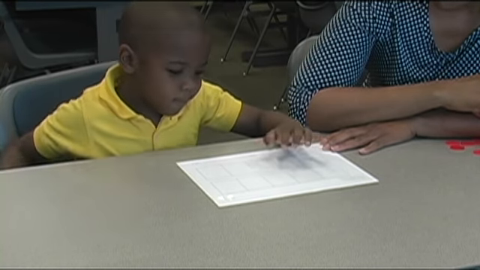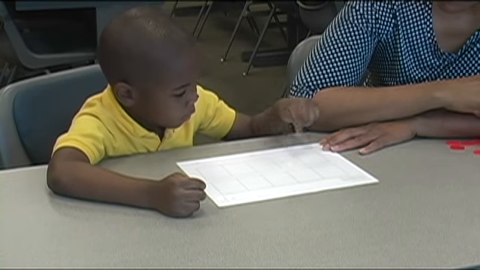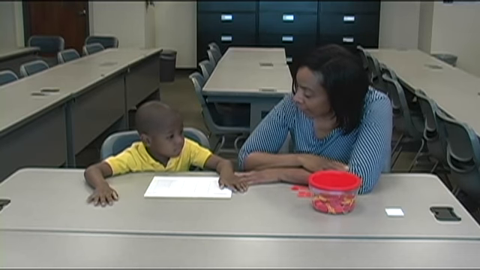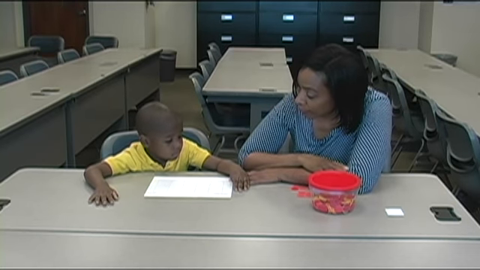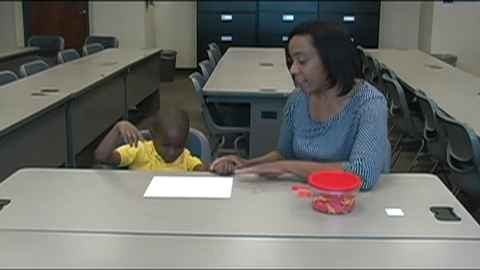And when you put 5 together, it makes 1, 2, 3, 4, 5, 6, 7, 8, 9, 10. I see. So you said when we put the 5s together. So when we put 2 5s together, 2 groups of 5, then we get 10. I think you are right.